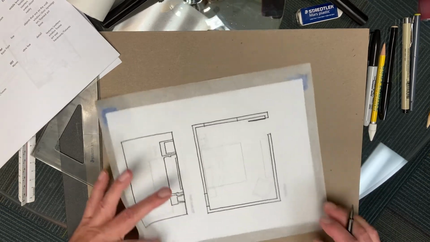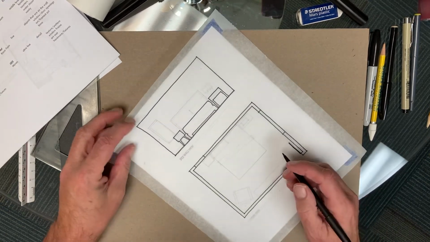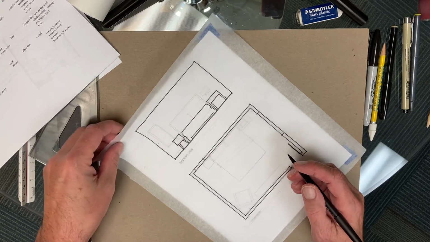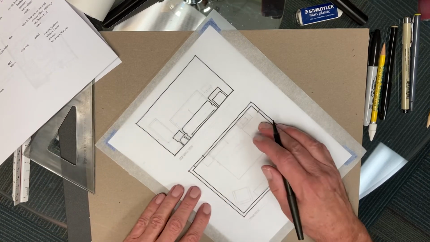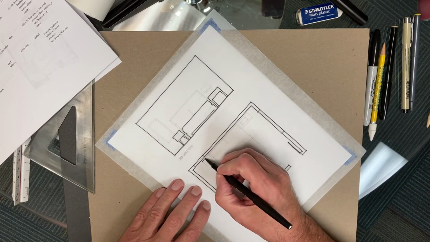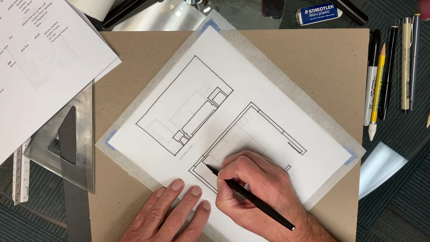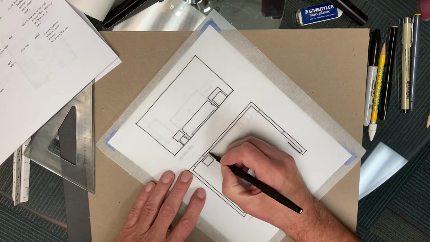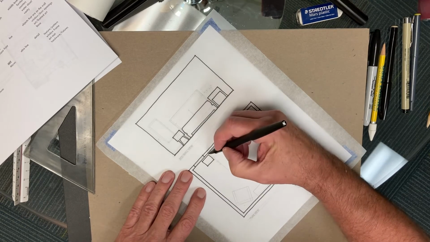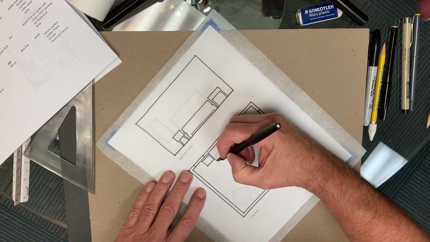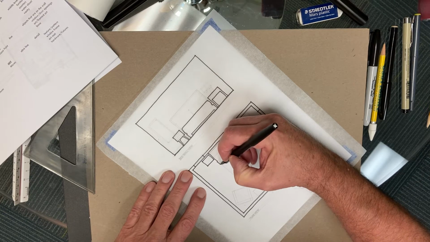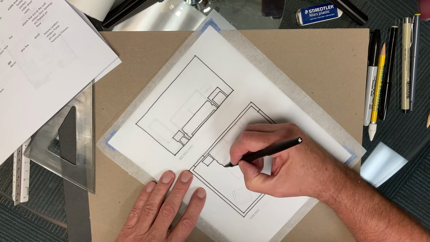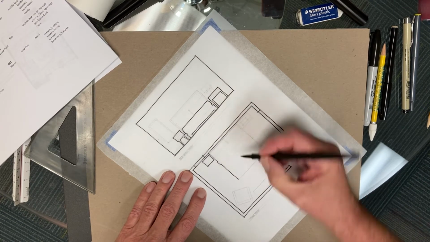Now I'm going to come in and outline all of my furniture, just the perimeter. So here's my little end table. And here's my bed. Make a little room for that, turn on our comforter.